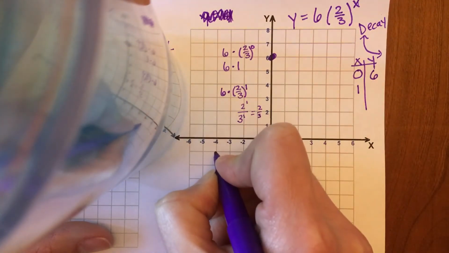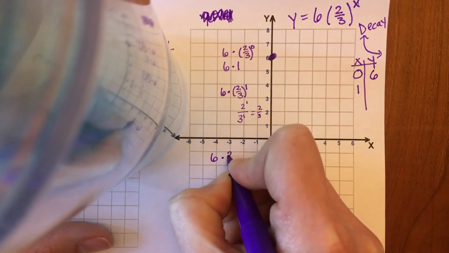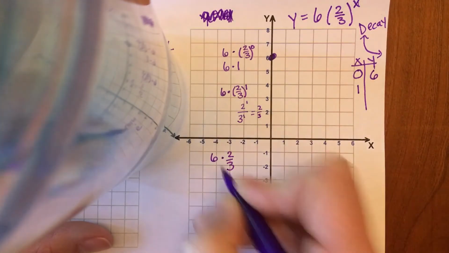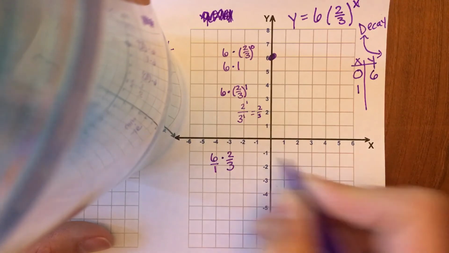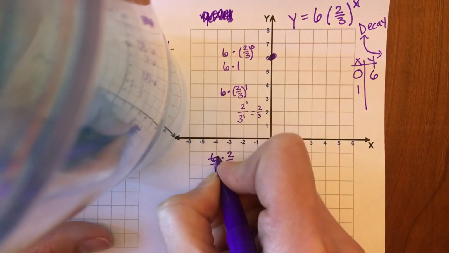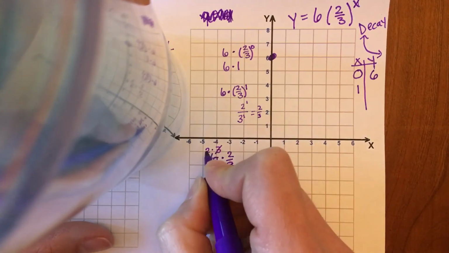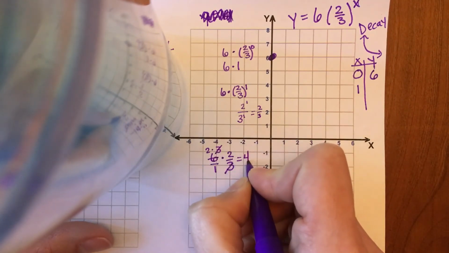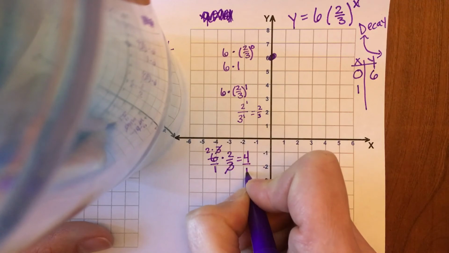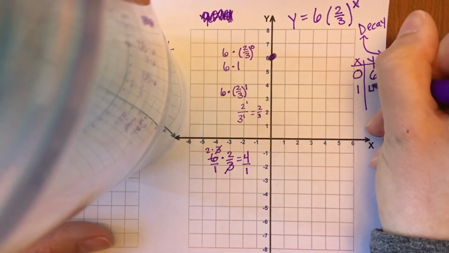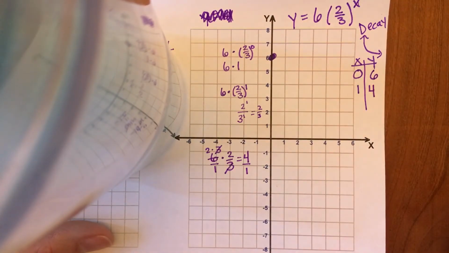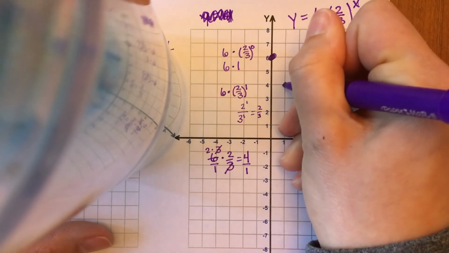So I have 6 times 2 over 3. We know that when we multiply fractions, we can reduce here if possible. So 6 would be 2 times 3, and I could reduce my 3's. So I'm left with 2 times 2, which would be 4 over 1, or just 4. So my other point on this graph would be (1, 4).